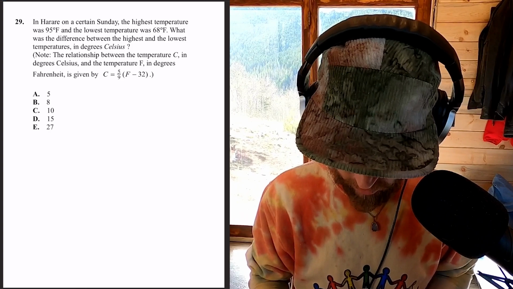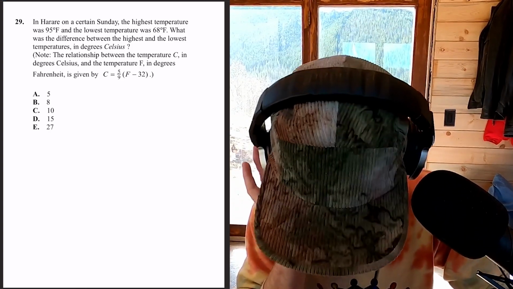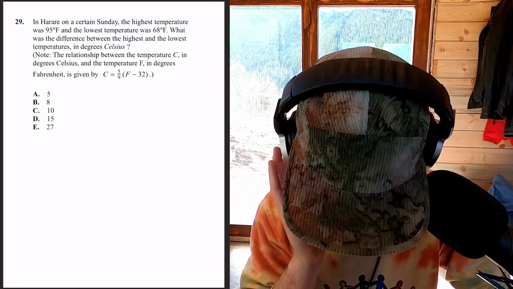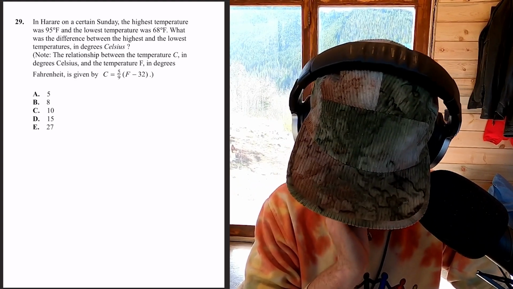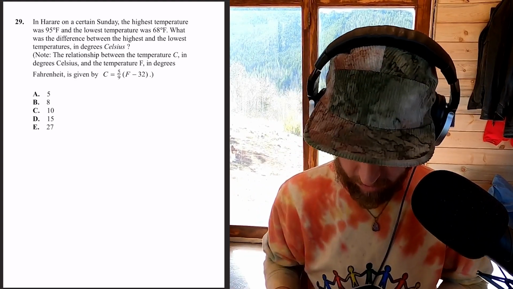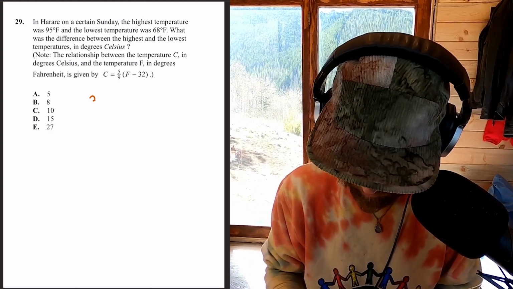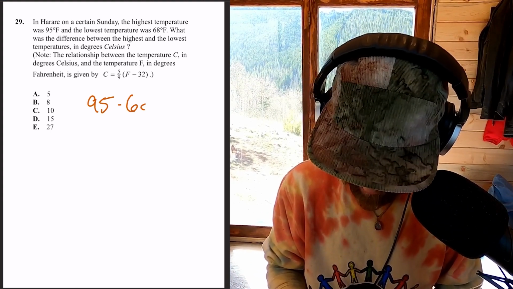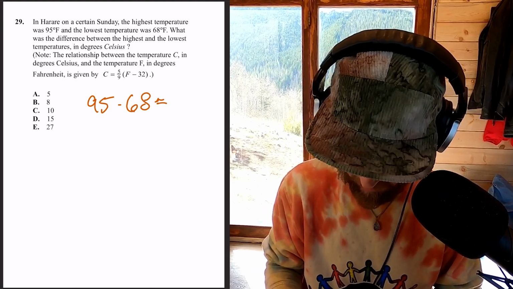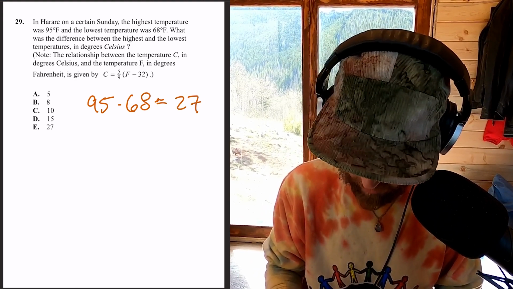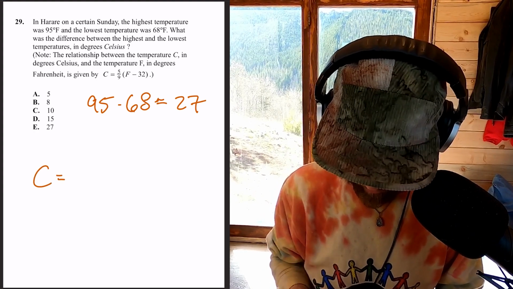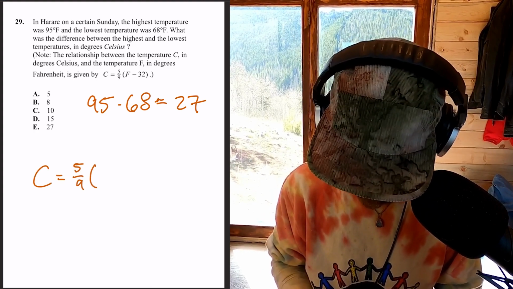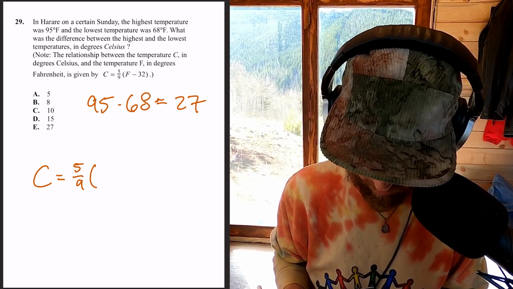Who knows? All right. On a certain Sunday in Harare, the highest temperature was 95 degrees and the lowest temperature was 68. What is the difference between the highest and lowest in Celsius? Okay, so in Fahrenheit, the difference was whatever 95 minus 68 is. 95 minus 70 is 25, so minus 68 is 27. Okay, so then centigrade, or Celsius, is 5/9 of the Fahrenheit temperature.